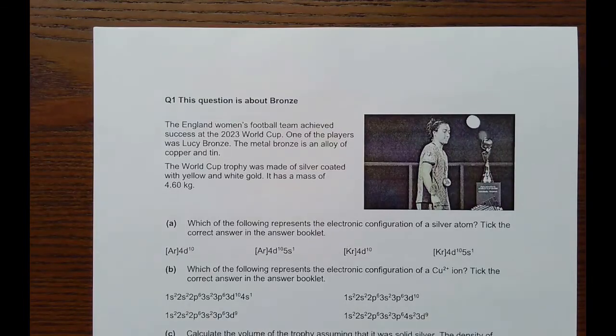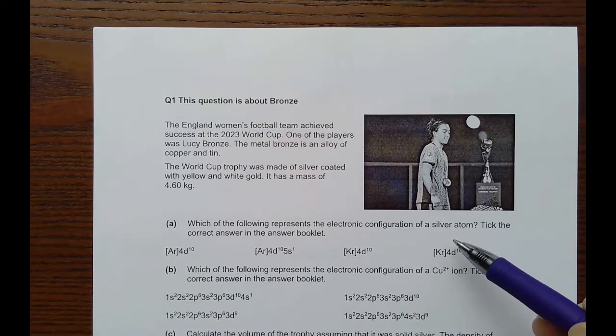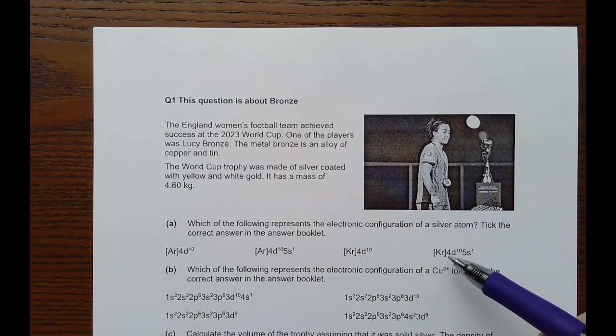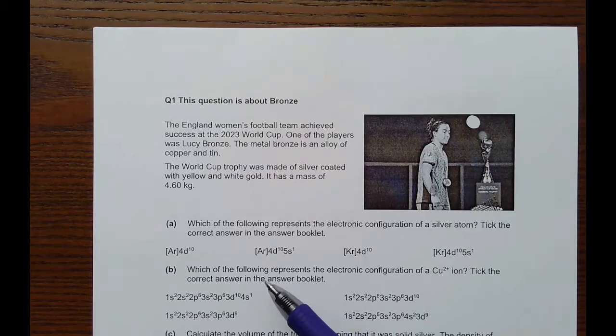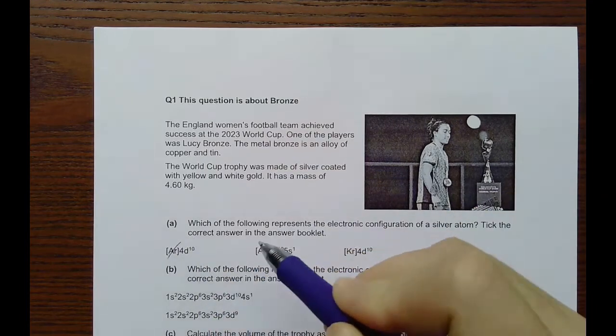Okay, 2024 question number 1. Which of the following represents the electronic configuration of a silver atom? Tick the correct answer. Now, unfortunately, or perhaps embarrassingly, I don't have a paper copy of the periodic table, so we'll have to do without. It should be fairly clear from looking at the periodic table that silver comes immediately after krypton rather than argon. Argon is one row up, so it's definitely not going to be either of those two.